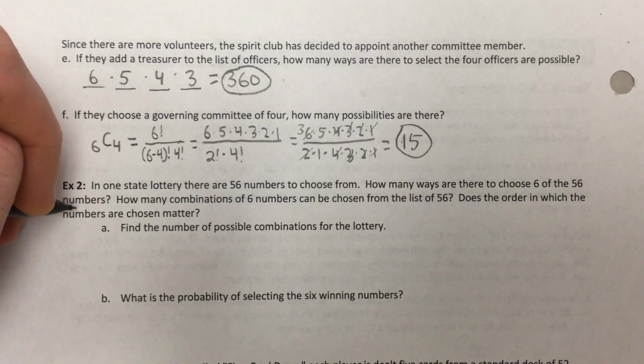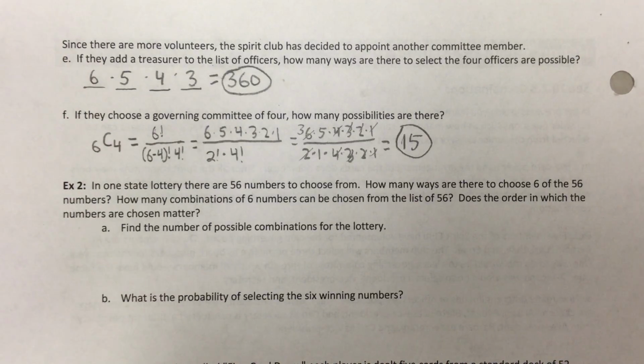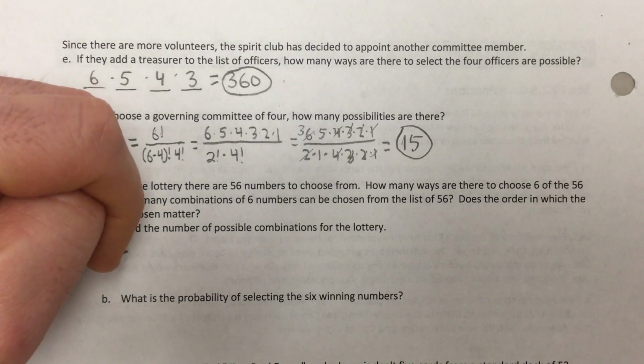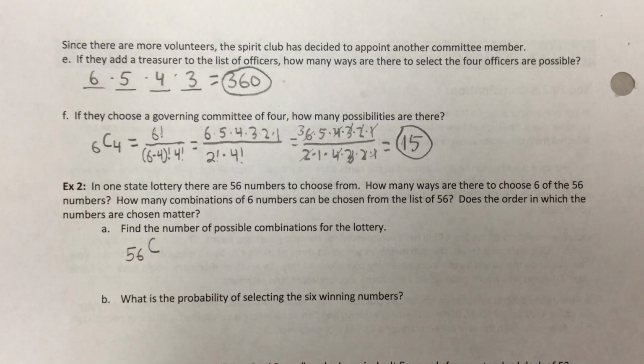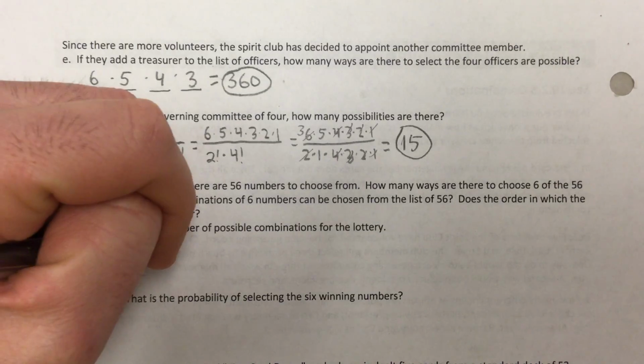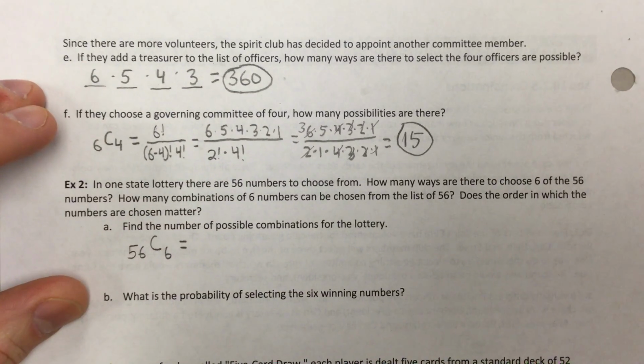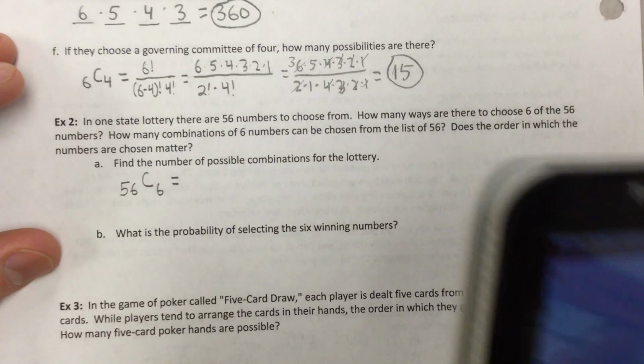So this is a combination because the order doesn't matter, and we're not repeating because there's just those numbers in there and the balls jump out. So we would have 56 as our n. We would do C for a combination because the order doesn't matter, and we're choosing 6. So this is what I would expect you to write on your work.